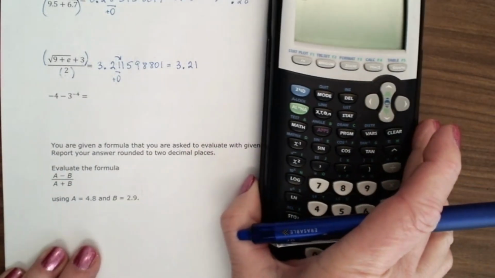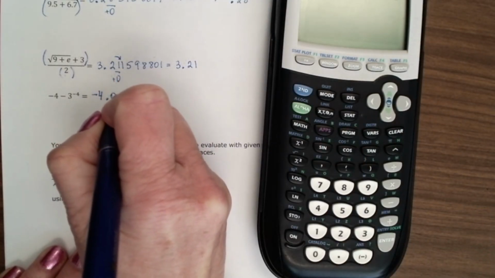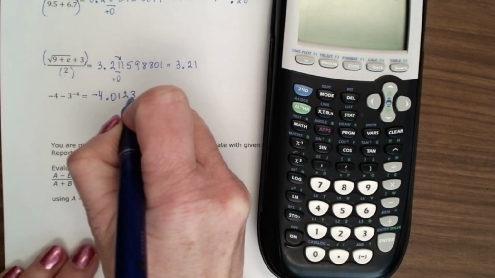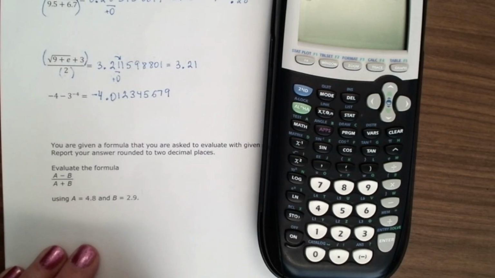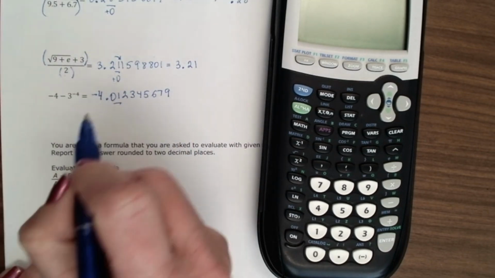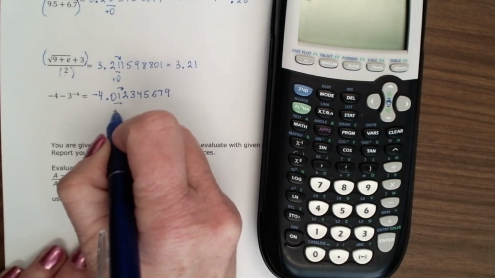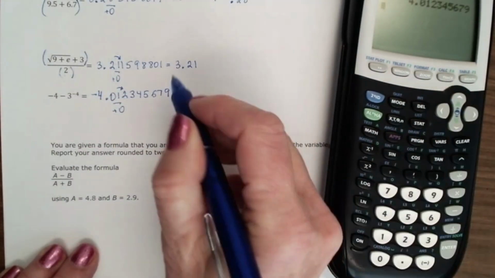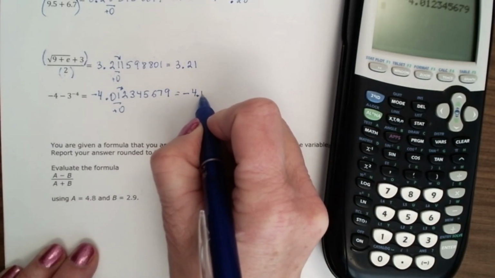And the answer is -4.01234567. 2 decimal places. Look at the right, it's 2. So we will add 0. And the final answer is -4.01.